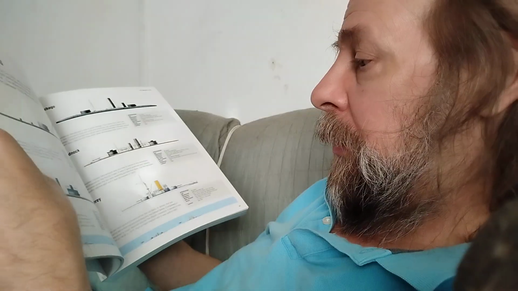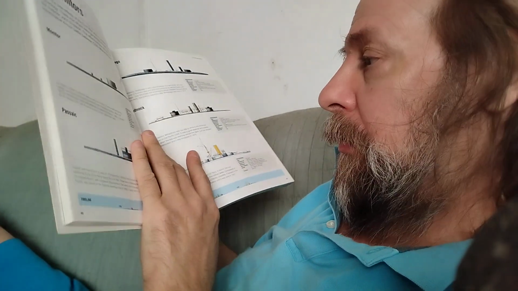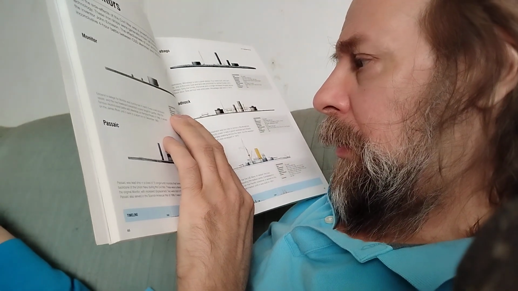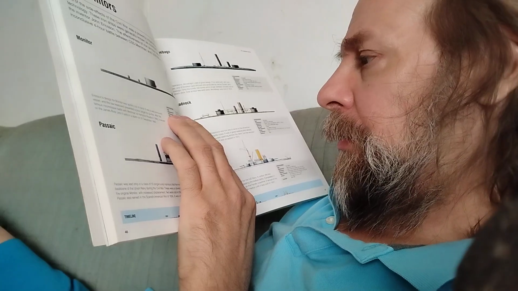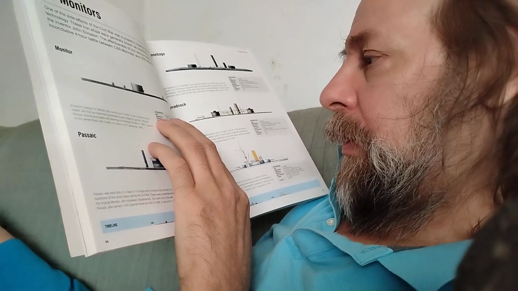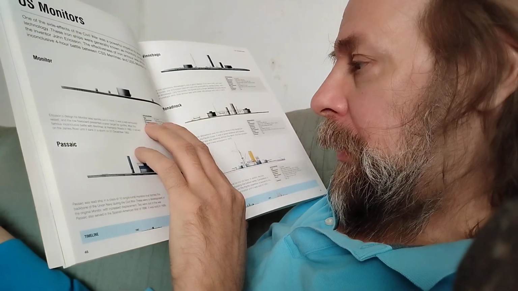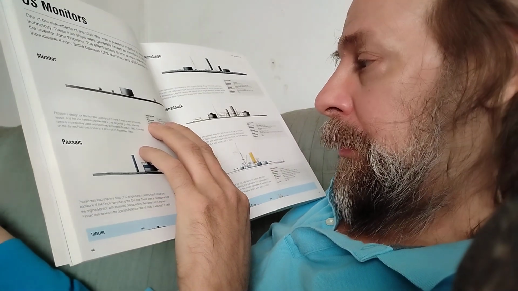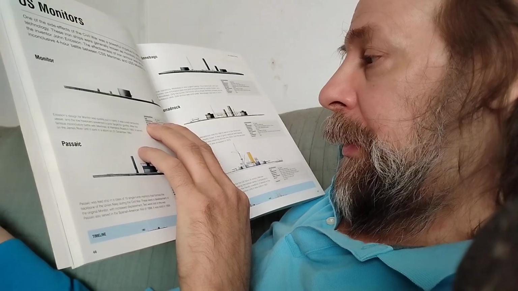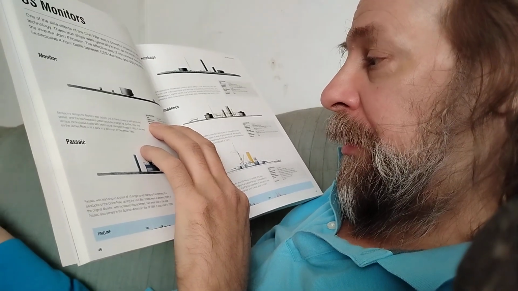So let's see here with the Monitor. 1,000 tons. Oh, okay, that's metric tons versus 987 American English tons.